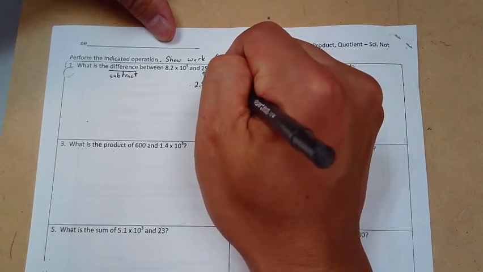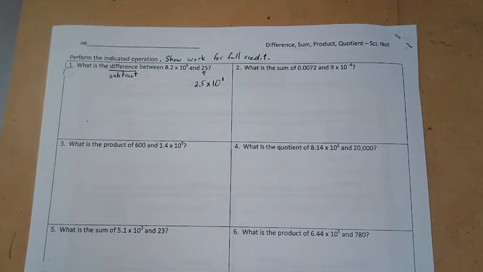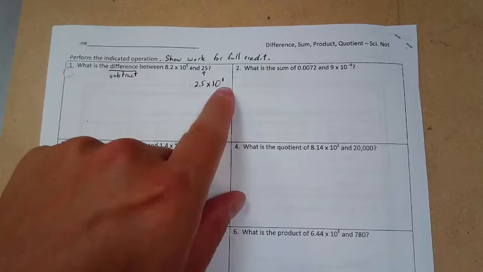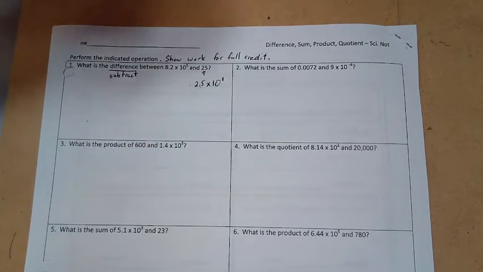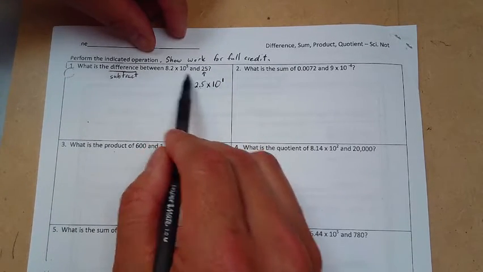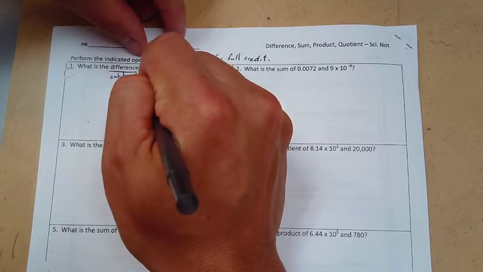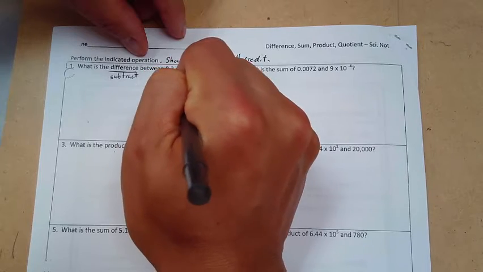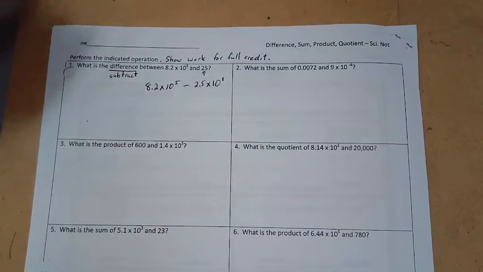So 2.5 times 10 to the 1, since I moved it one decimal place. So I'm subtracting 8.2 times 10 to the fifth minus 2.5 times 10 to the 1.